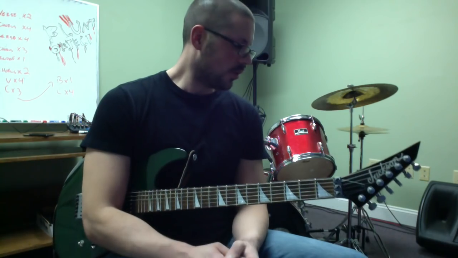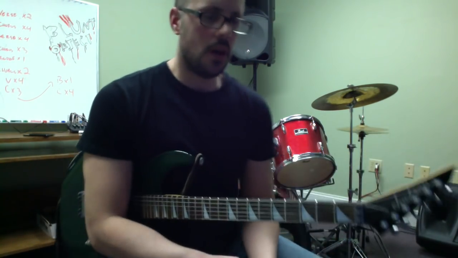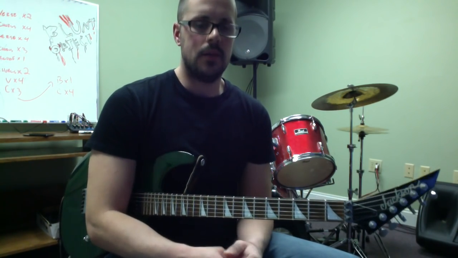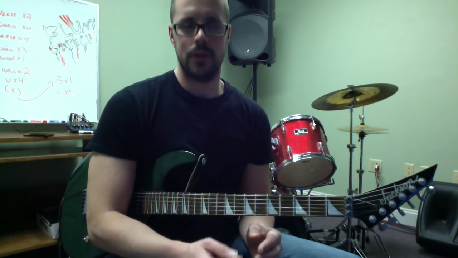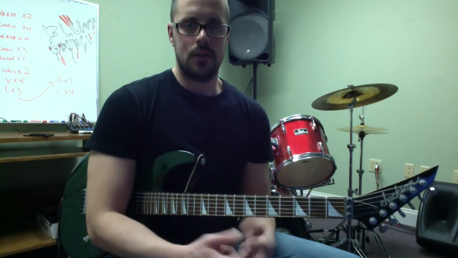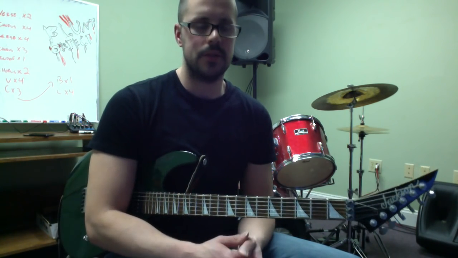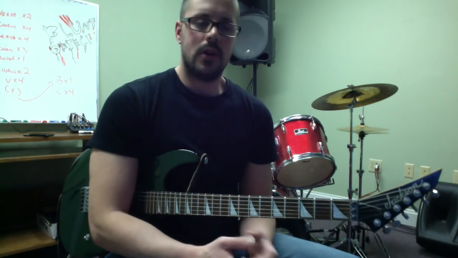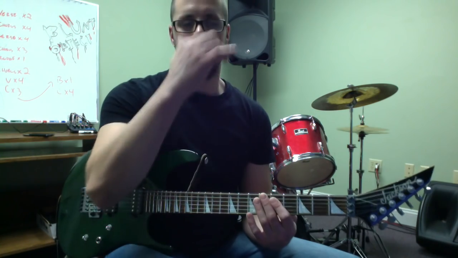So if we're looking at the article at Figure 1, what we have here are called thirds. And thirds are intervals. An interval is the distance between two notes. And a third is a specific kind of interval that has a specific distance to it. The reason we want to learn these is because all chords are built with thirds stacked on top of each other.